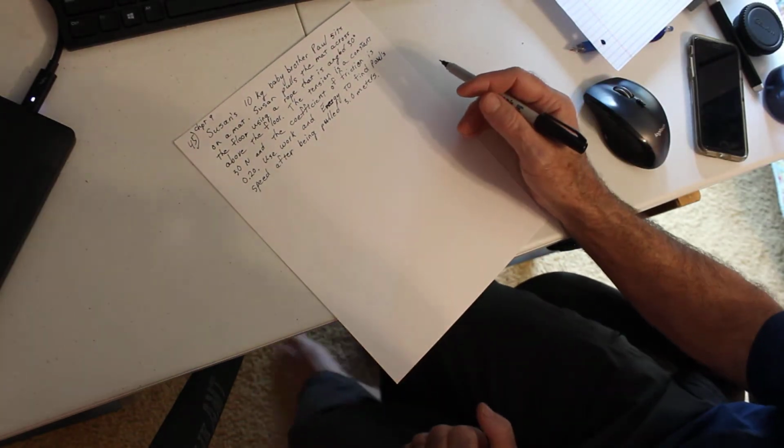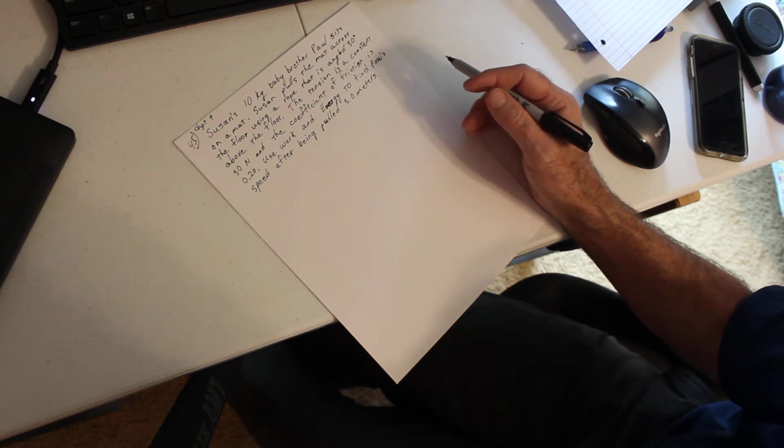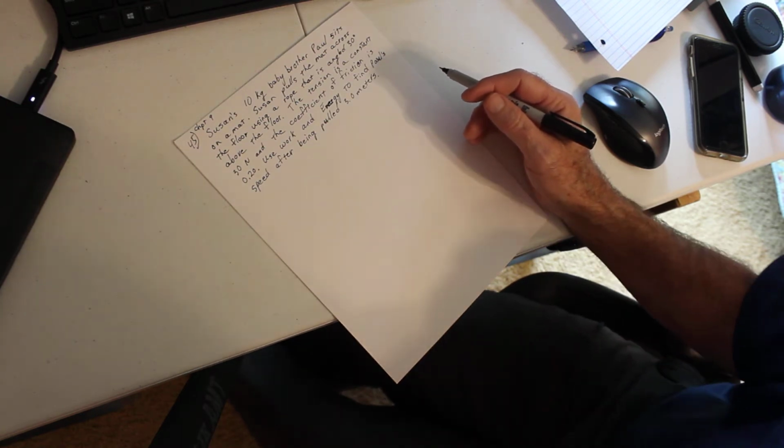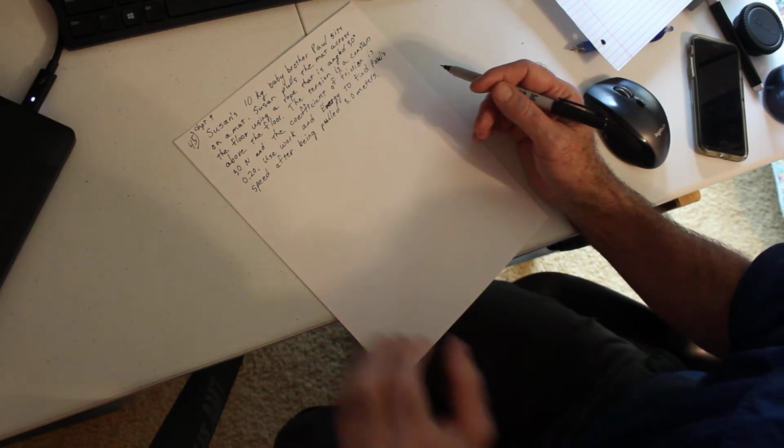This one is number 45, and this is in chapter 9. Hopefully you got a chance to try it first. This is how I'm going to solve it.